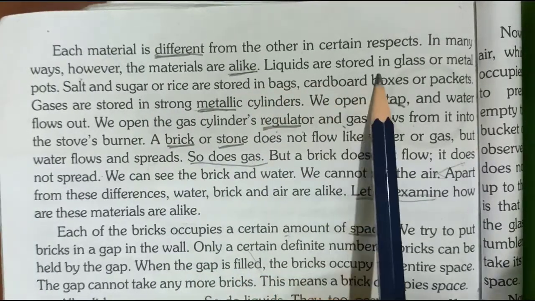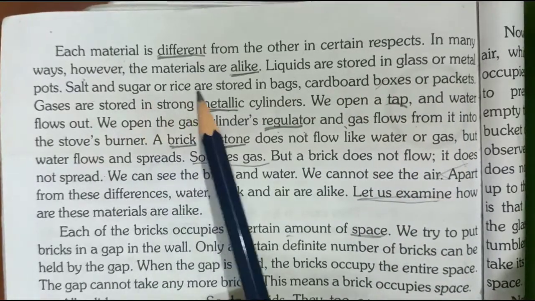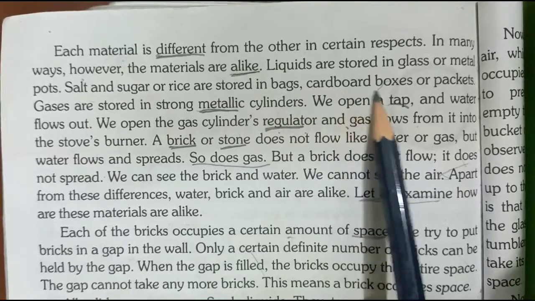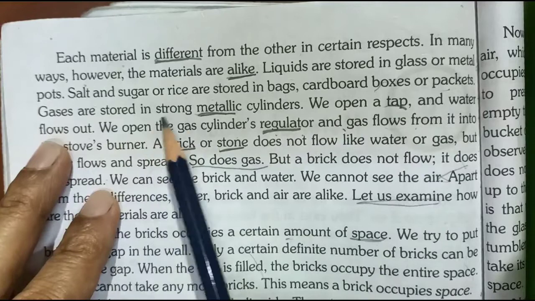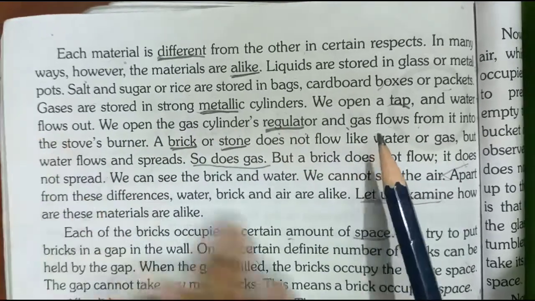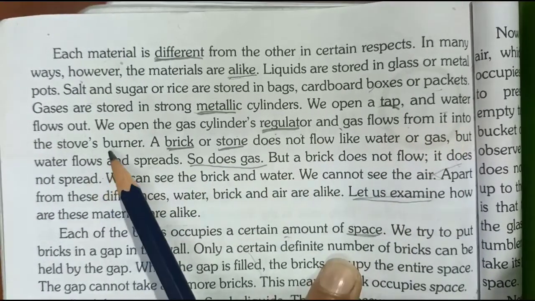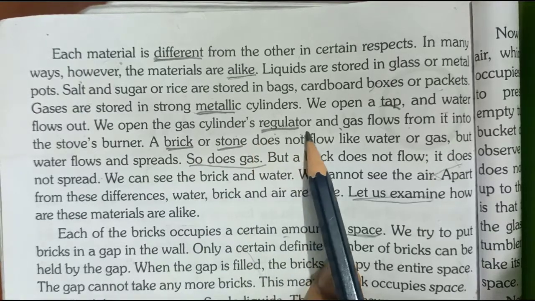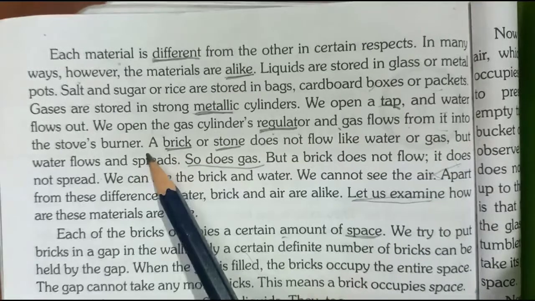Liquids are stored in glass or metal pots. Salt, sugar and rice are stored in bags, cardboard boxes and packets. Gases are stored in strong metallic cylinders. We open a tap and water flows out. We open the gas cylinder's regulator and gas flows from it into the stove's burner.